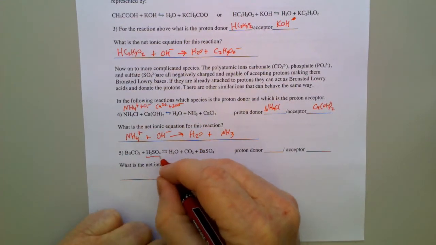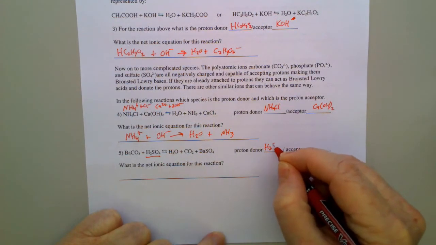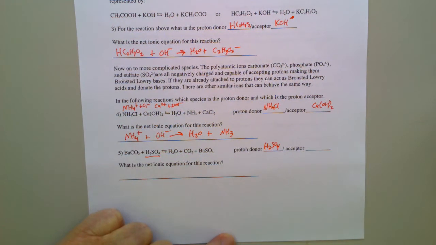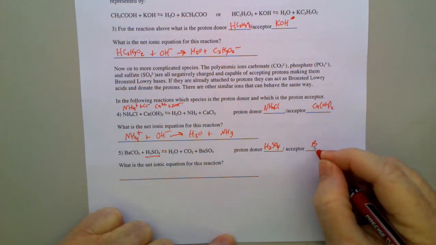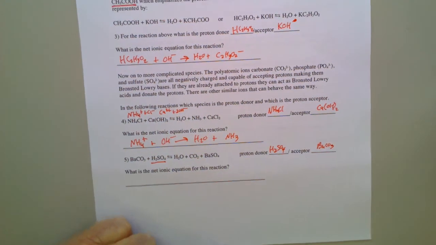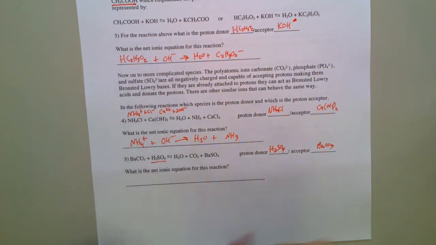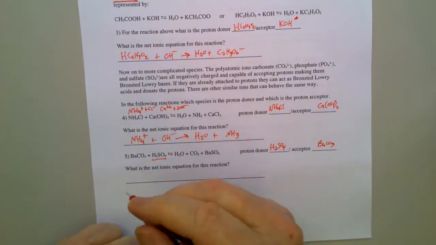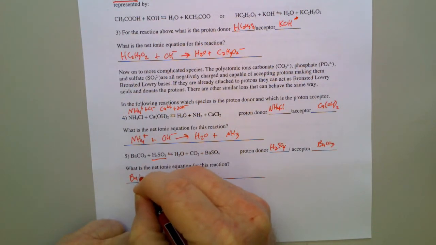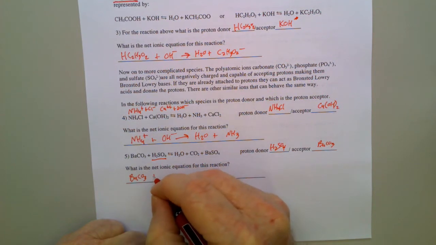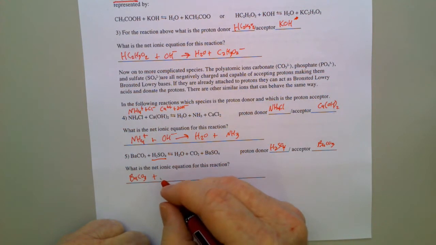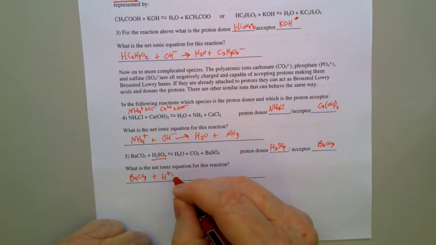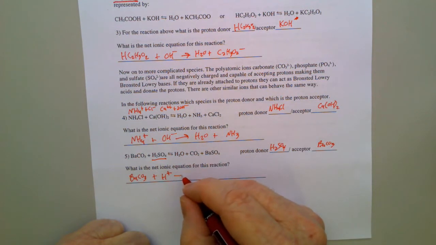Down here I've got sulfuric acid, which is a strong acid. That's going to be the proton donor, H2SO4. So the barium carbonate, that is going to be what is going to accept. Truly, it's just the carbonate that's accepting it, but barium carbonate's not terribly soluble, so it's associated. Plus, now we've got some hydrogens here, H plus from the sulfuric.